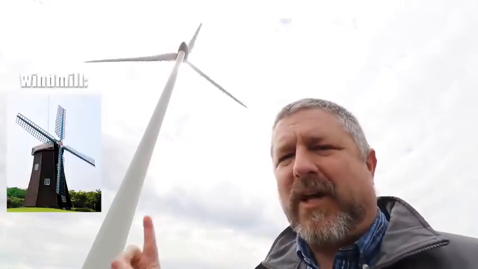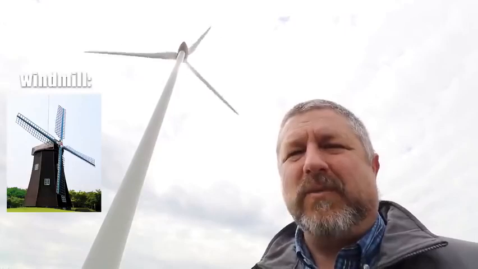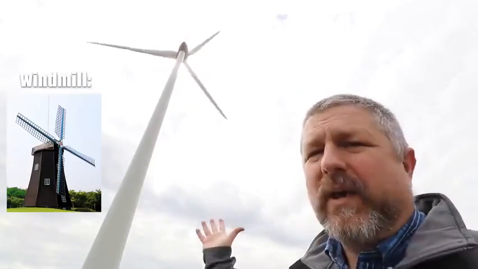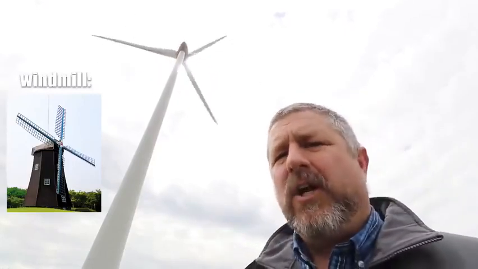This is not a windmill. A windmill is something else. I'll put a picture here so that you can see what a windmill is. But one way that we generate electricity, one way that we generate power, is by using a wind turbine.